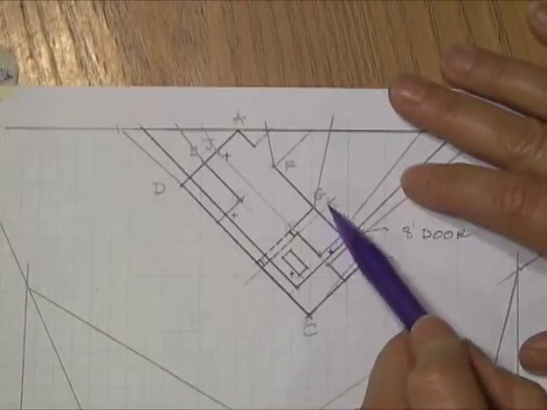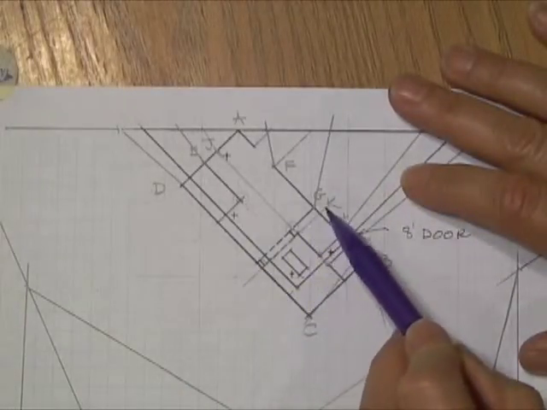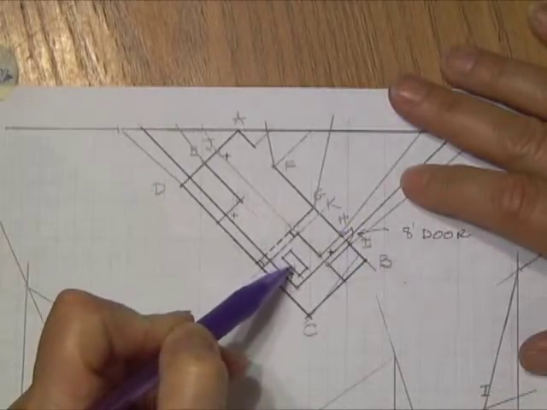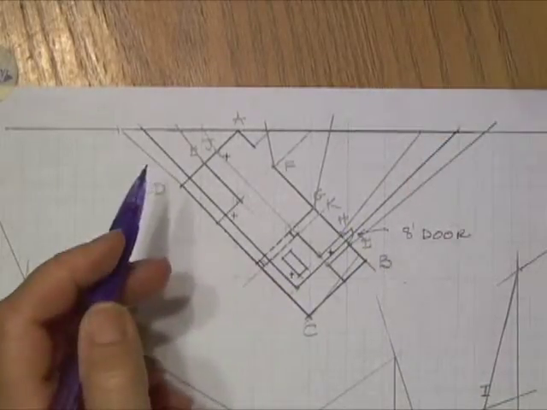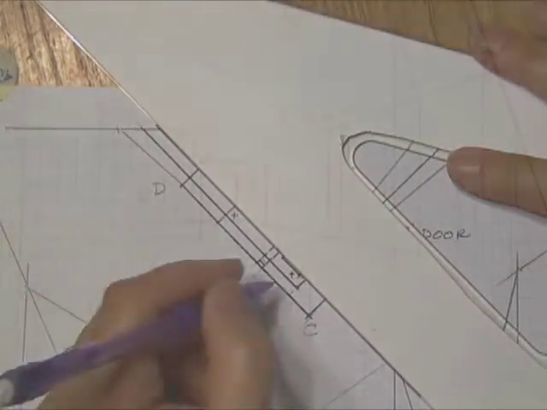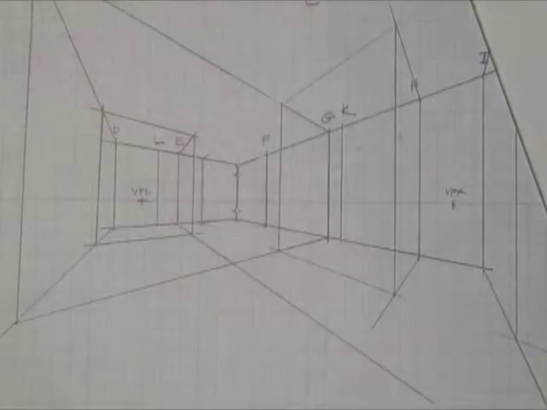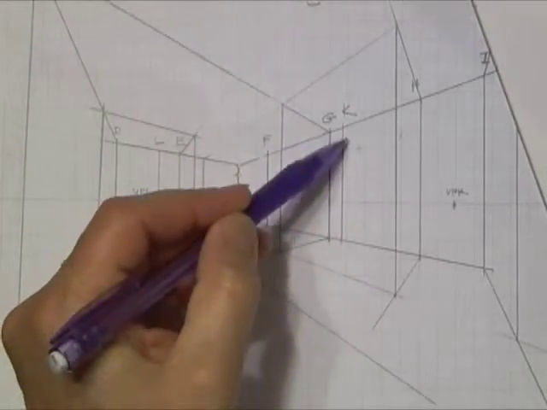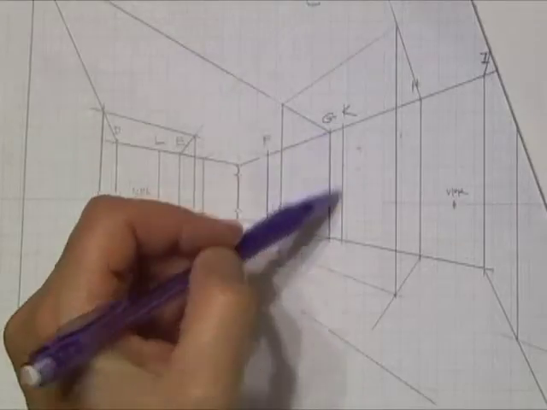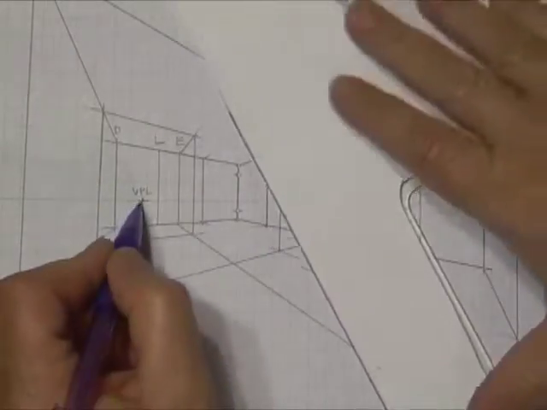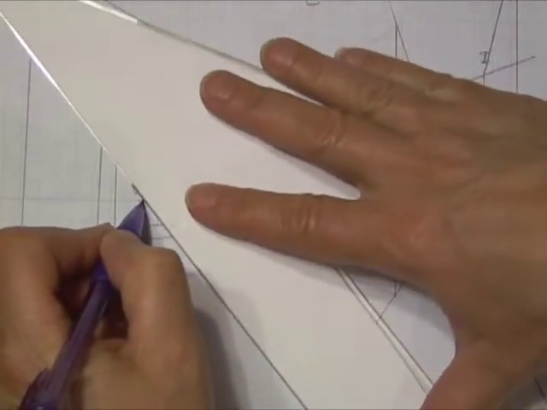Another line that we'll also need would be this on the other side of the arch, and then we'll call that K. What we need is the other side of the bench, and we'll draw that up and we'll call that L. Okay, here is line K that we just projected down, and here is line L. Starting with L then, coming out across the floor.